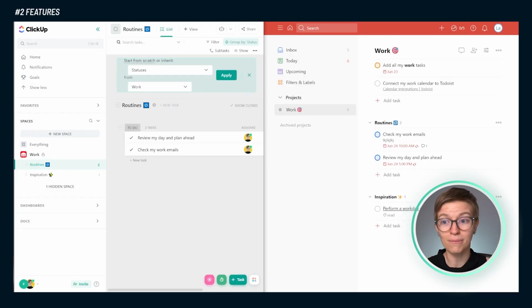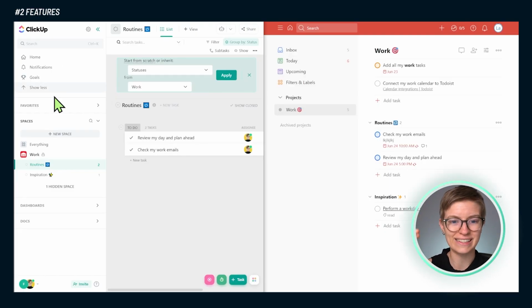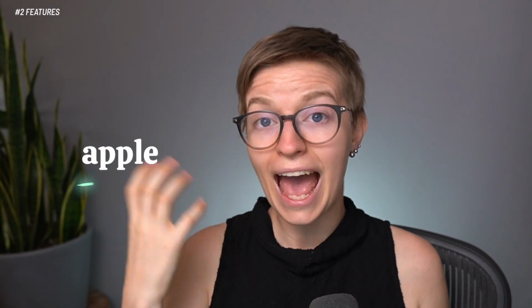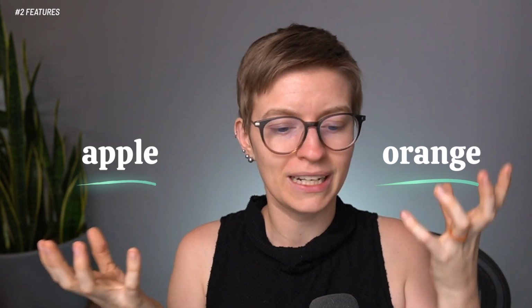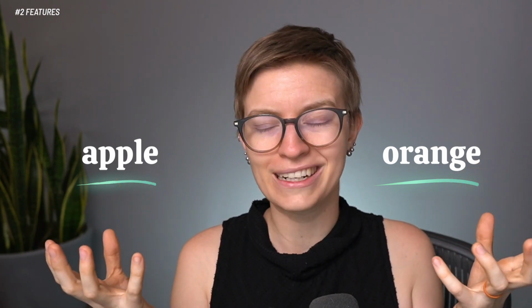That brings us to the second category though, which is features. And this is where things kind of flip themselves around because ClickUp, as you can tell just from the interface here, it does a lot of stuff. You ever hear the phrase apples to oranges comparison, meaning things are so different it's hard to compare? Yeah, that's kind of the case here.